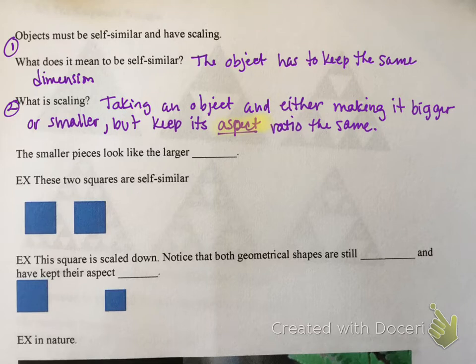So for instance, if I have 2 squares and I want to make that square smaller, it has to maintain a square. So if the original square, and I'm going to write down here, like let's say the length was 5 feet by 5 feet, and I wanted to scale it down. So my new square has to be 2 feet by 2 feet, meaning that the aspect ratio, if I divide the two, it has to be the same.